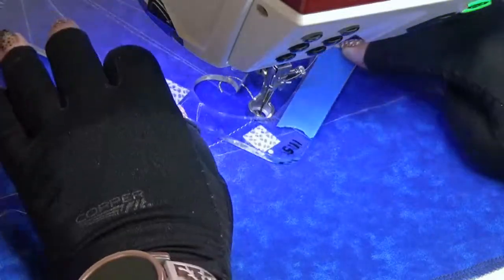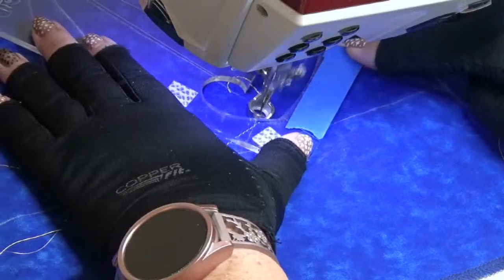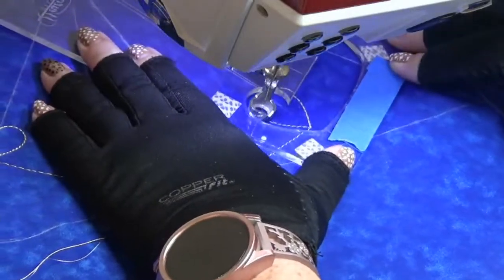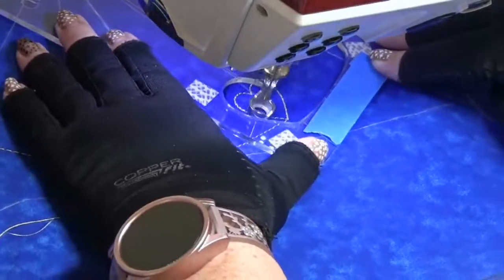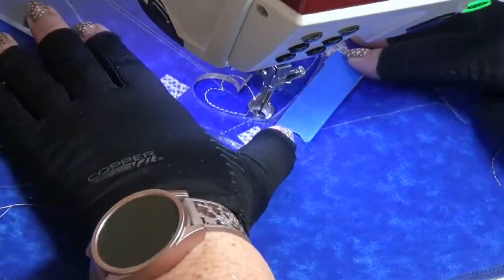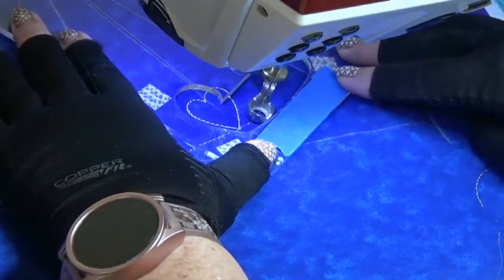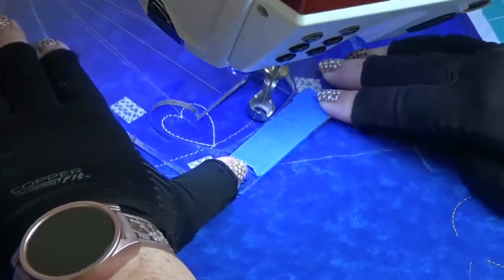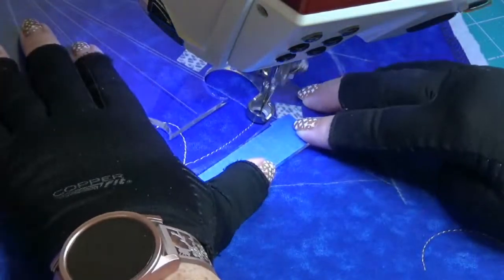Now, if you have the jewel collection, but you don't have the strand of hearts or the heart set, you could use these templates that I'm using right now to make a 1-inch heart. It's a little more complicated, but let's see if we can pull it off.